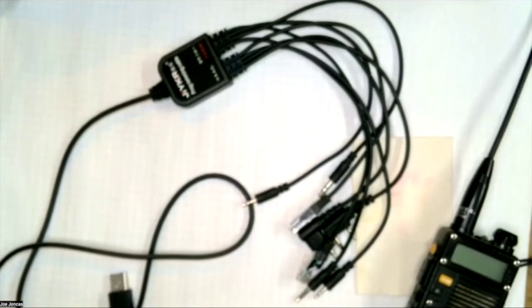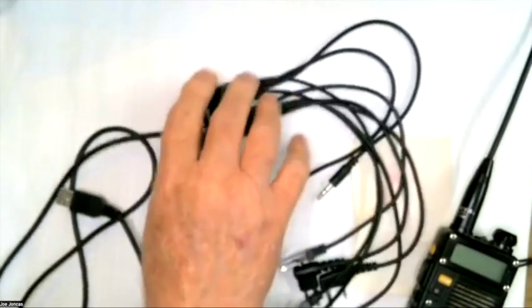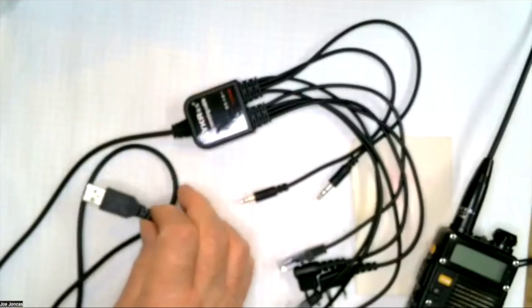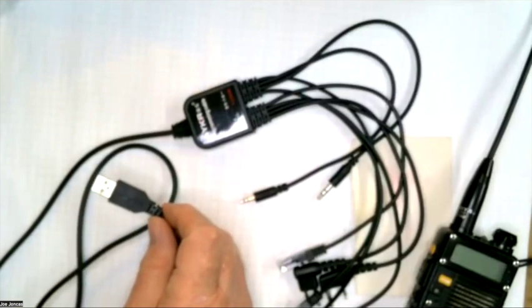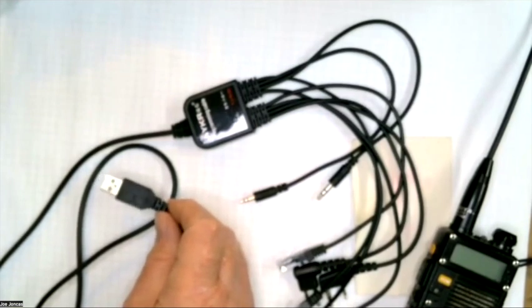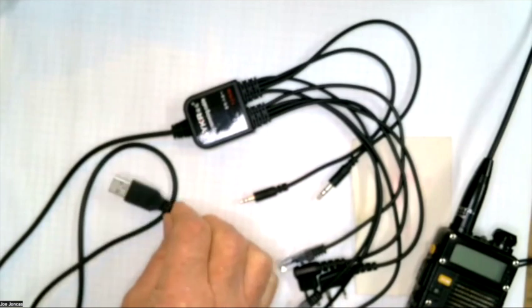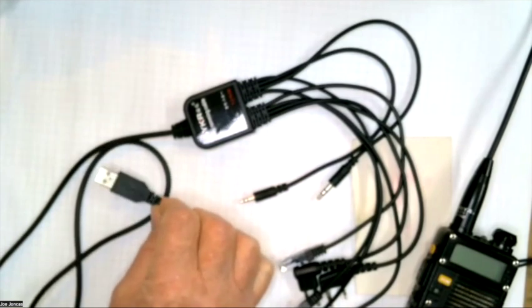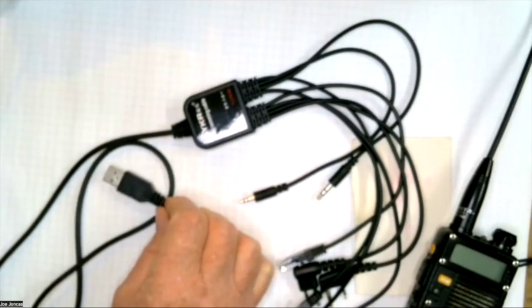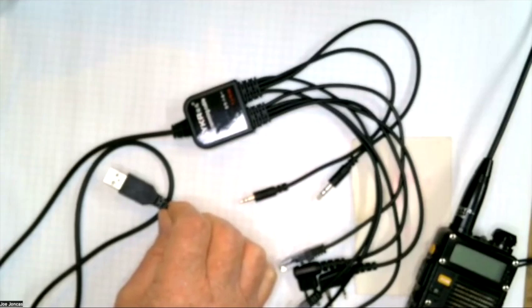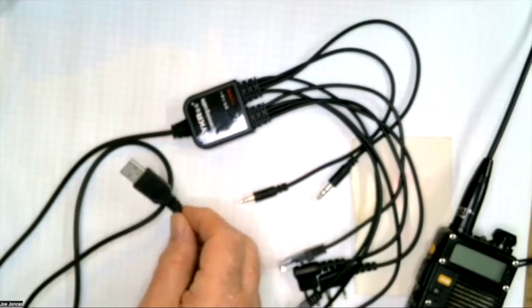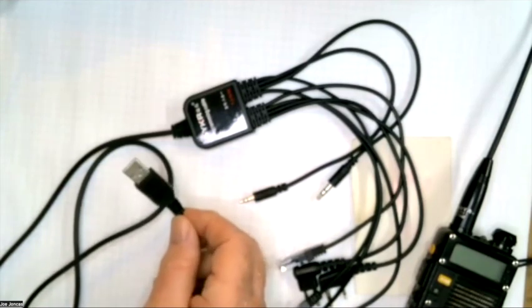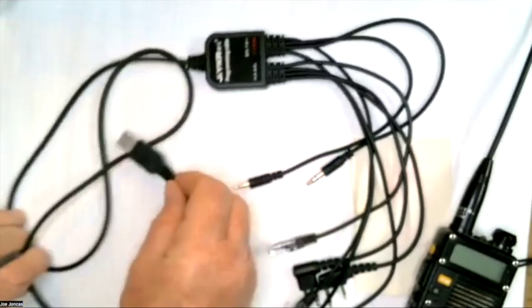The things to remember. What's the name of the program that we use? Chirp. Chirp is a program. Daron is a friend with the guy who developed Chirp, and he lives in the Portland area. I've met him and his wife. They're both really wonderful people. It works with a USB connection to your computer, and here's the USB cable right here.